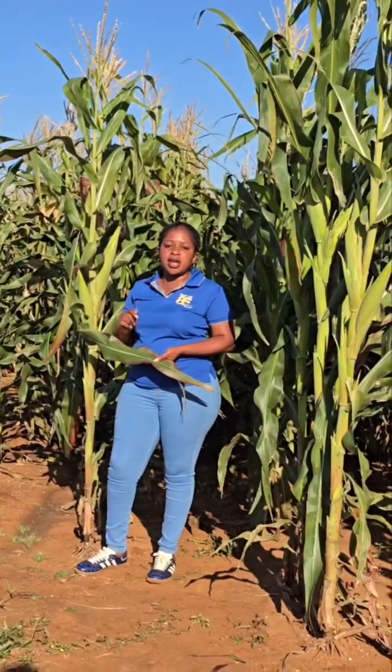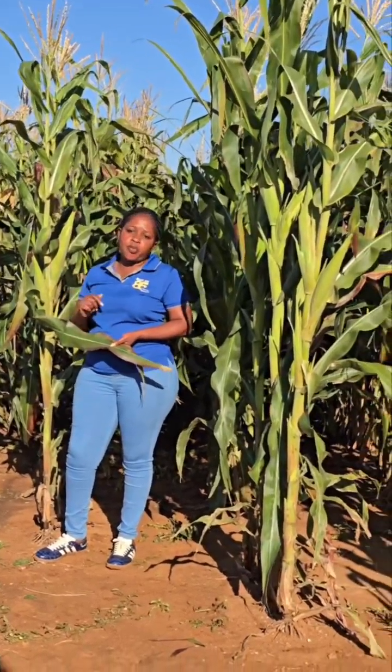So this is a sign of a deficiency, and deficiencies will differ whether the element which is deficient is a macro or a micro element. So the deficiency which causes this purplish color is phosphorus, which is a macro element. Macro elements are the major or critical elements that play a pivotal role in crop production.